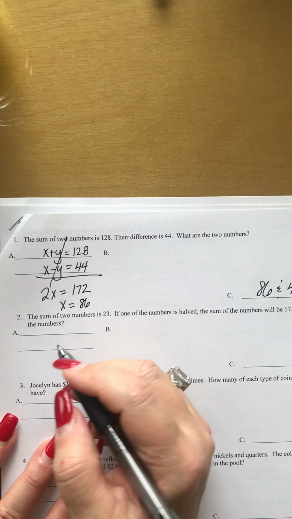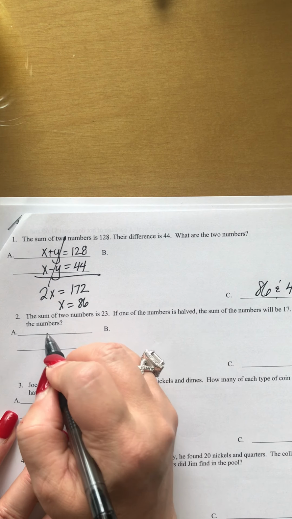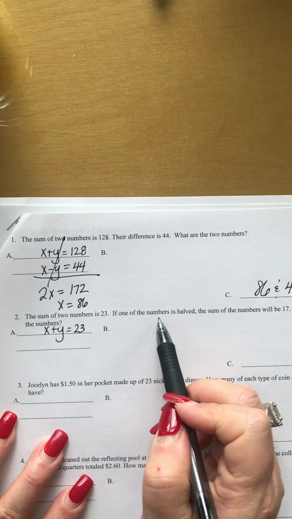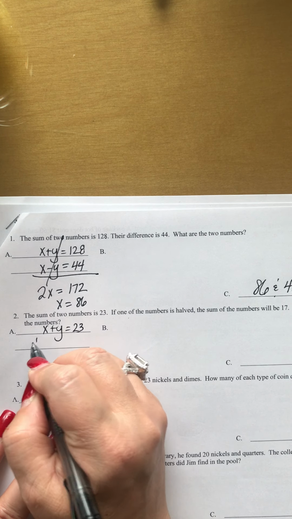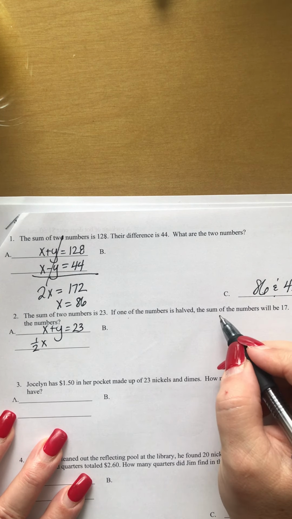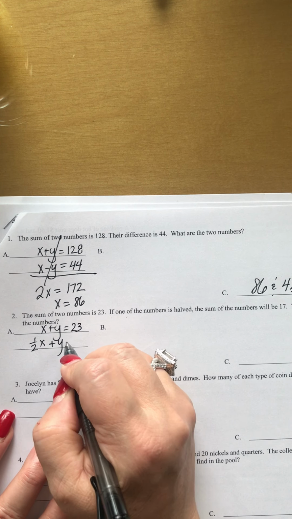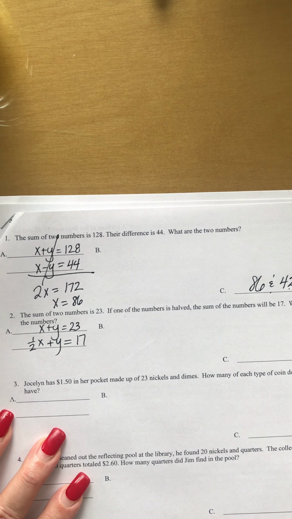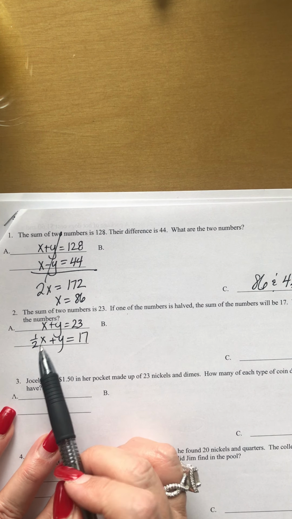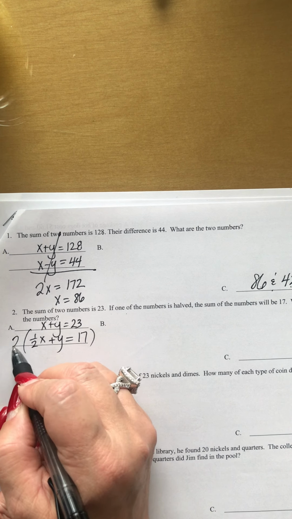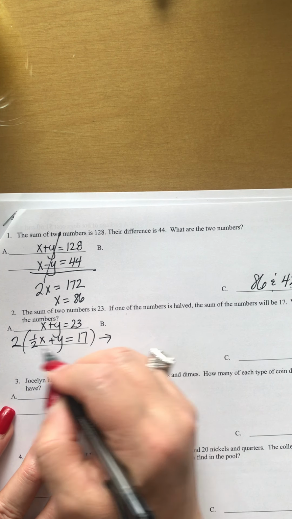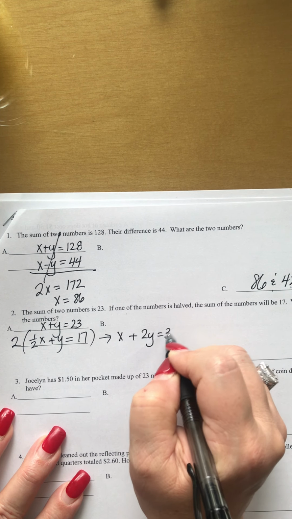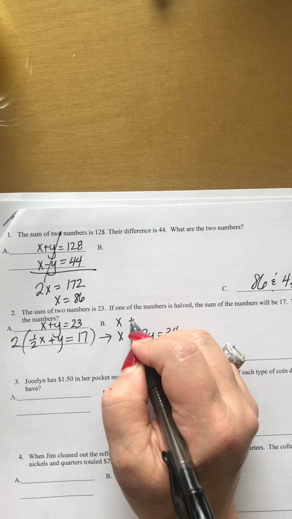Okay. Number 2. It says the sum of two numbers is 23. That's easy. x plus y equals 23. It says if one of the numbers is halved, so half of, let's say, x, the sum, we're going to leave the second number the same, is 17. Okay, so now I don't want to deal with this half, so I'm going to multiply this whole equation by 2. So this equation becomes x plus 2y equals 34, leaving the top equation alone.